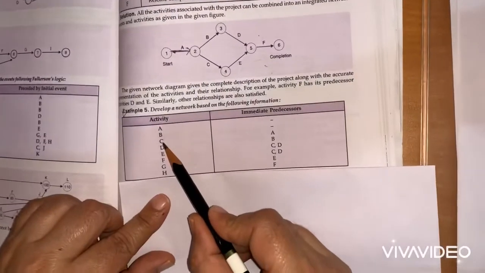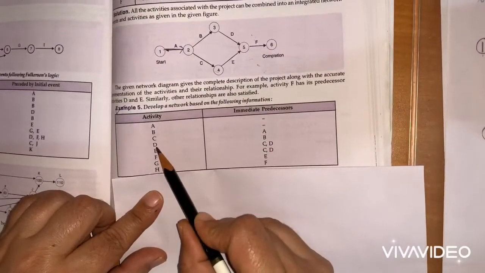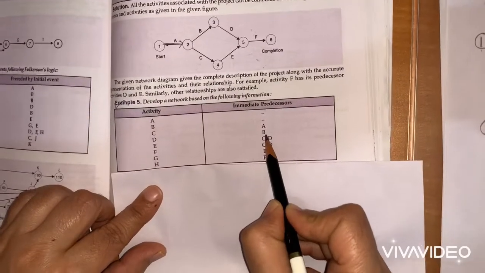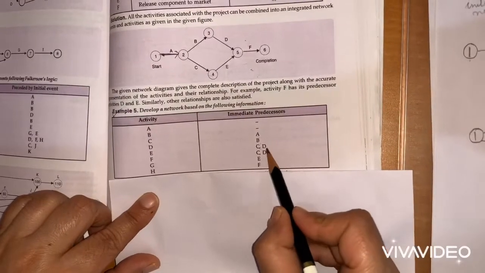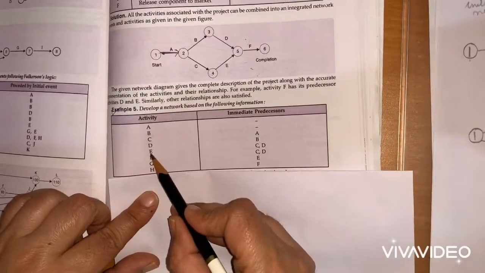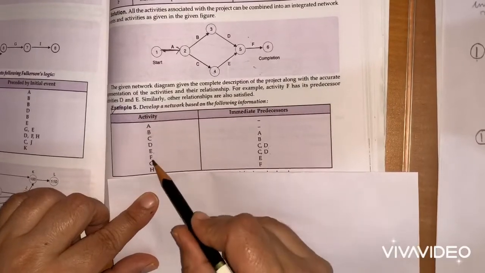C activity. For it, the immediate predecessor activity is A, and for D, the immediate predecessor is B. But if we move further, C and D are combining together to form E. They are required for E, and C and D are required for F also.